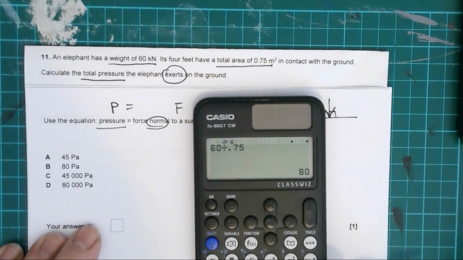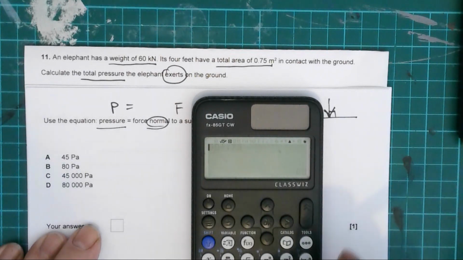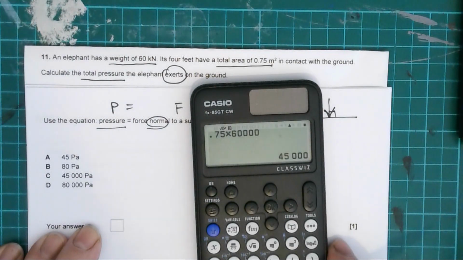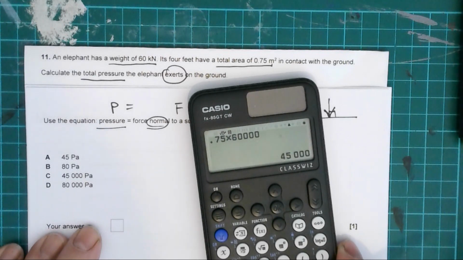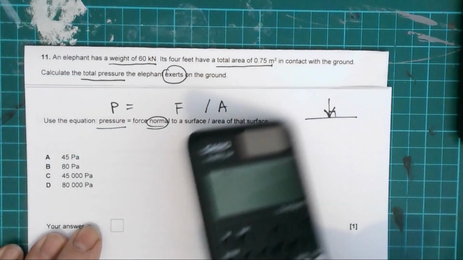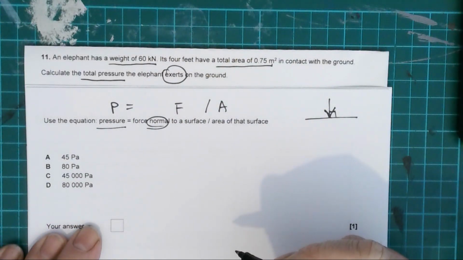Blimey. Oh, hang on. It's in kilonewtons. Maybe it's 0.75 times 60,000. Okay, 45,000. Or maybe it's C. It could be C. Oh, blast, which one am I going to guess for? Elephant's quite big, maybe I'll go for C. Or, oh, blimey, I bet it's probably D. I don't know. If you think like that sometimes in an exam, I'm not surprised. Like so many people do.